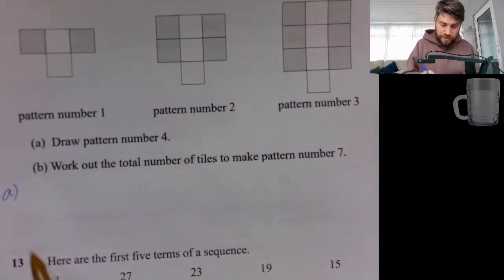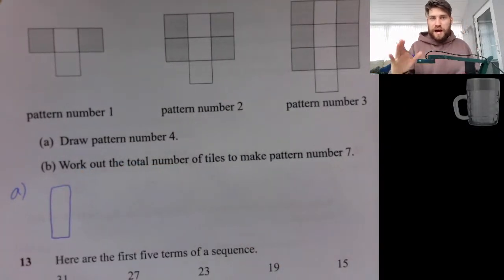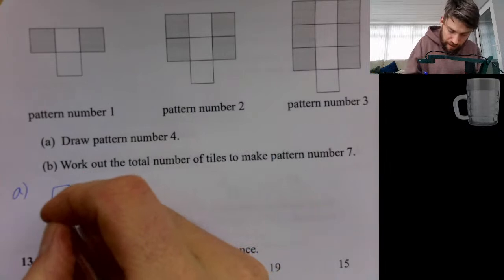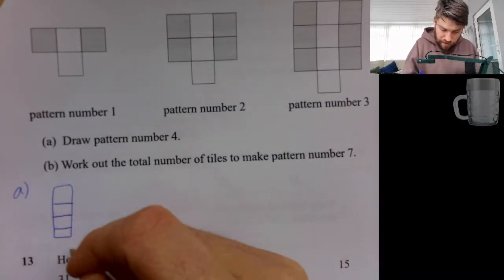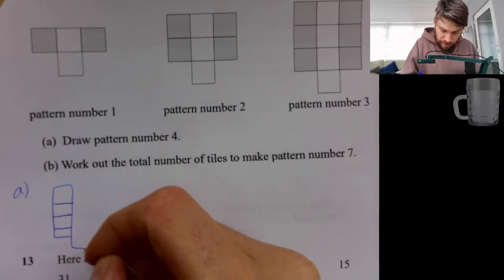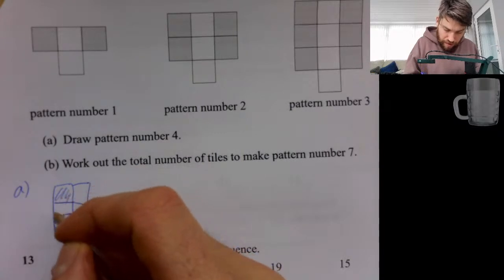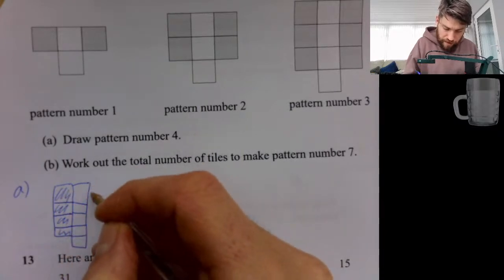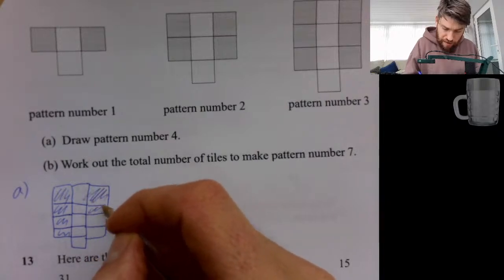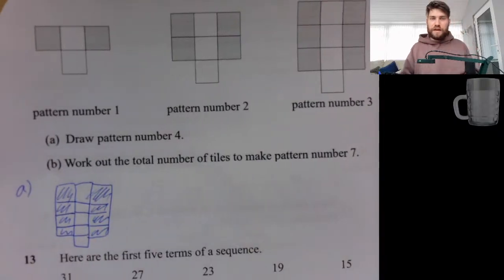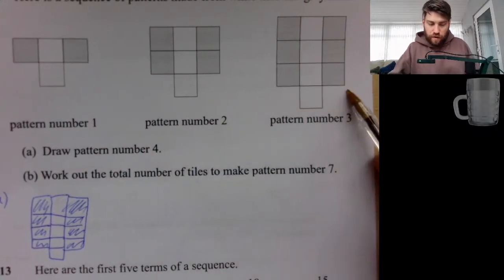I'll do it down here because it's got more space. So it's going to be 4. You don't get marks on your artistic ability, okay? So it doesn't matter. As long as it's fairly equal, it is fine. So that's going to be something like this. However, I would shade it. It doesn't have to be perfect, but as long as you can clearly see what is going on. You can clearly see that is an extension of that. Okay, that is pattern number 4.